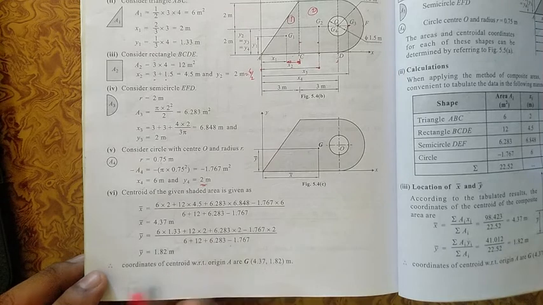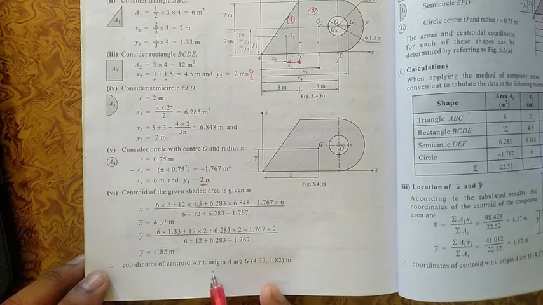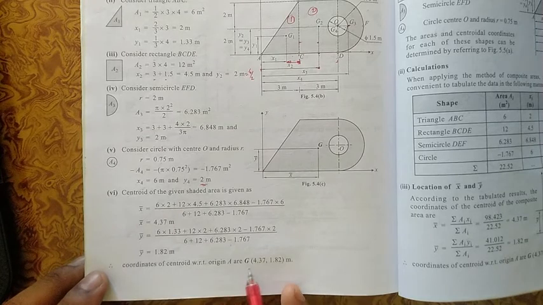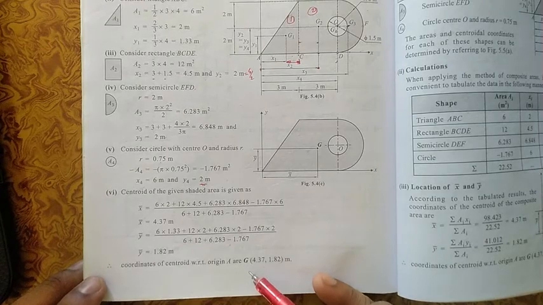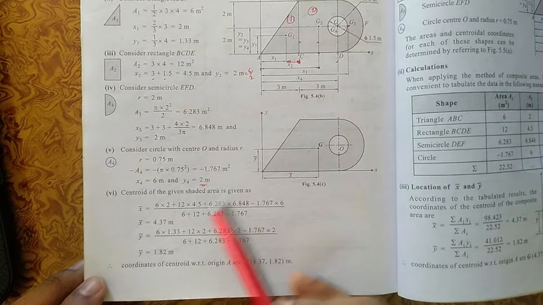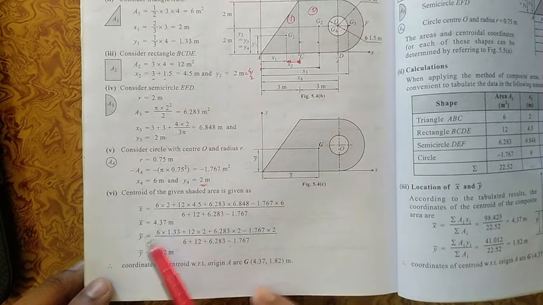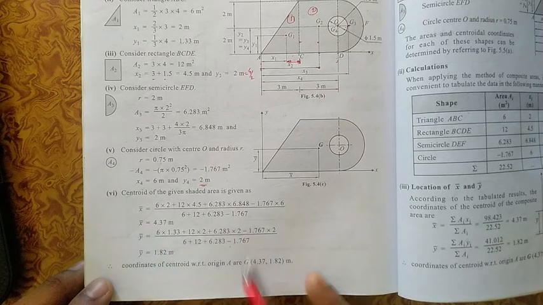Now the coordinates of the centroid with respect to origin A are G, where G indicates the centroid. What about the x bar? So x bar is 4.37 meter, and y bar is 1.82 meter.